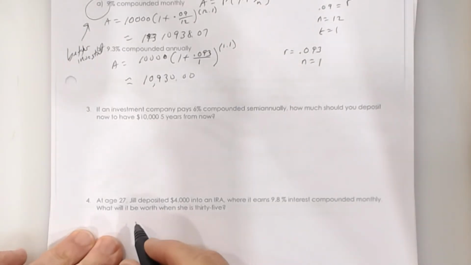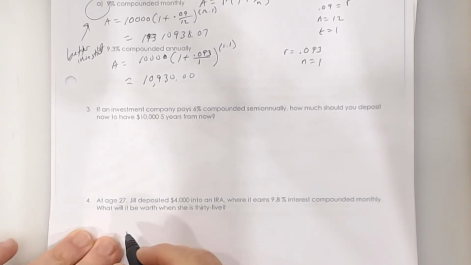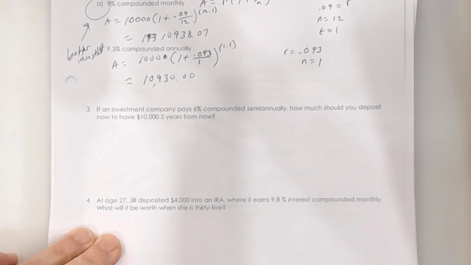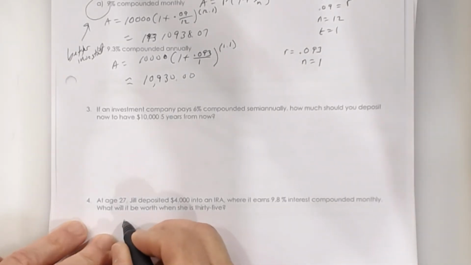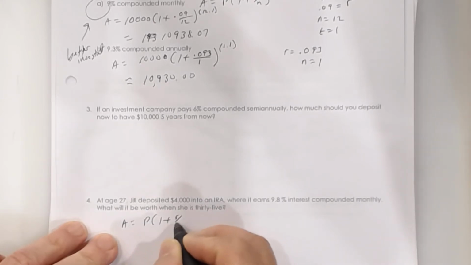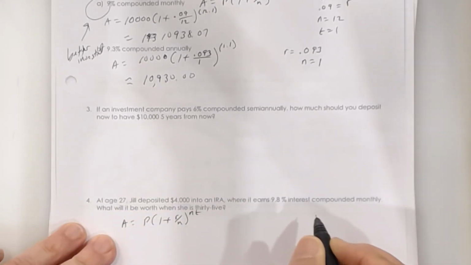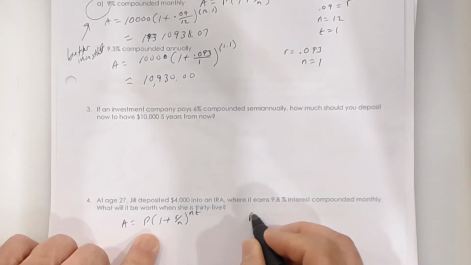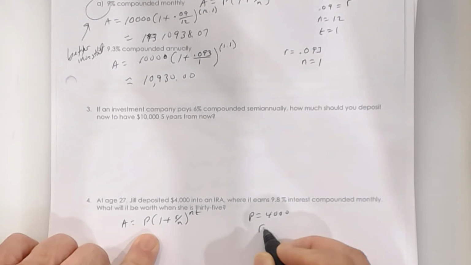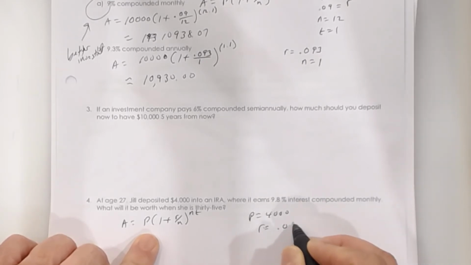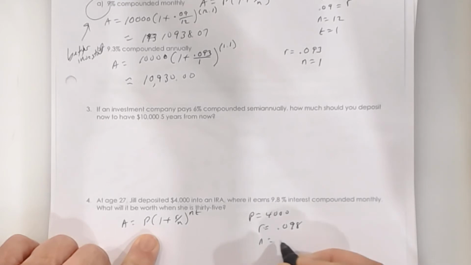No. You use PERT only if you see what words, guys? Continuously. Compounded continuously. I didn't see the word continuously at all. This does not. Compounded monthly. Must be 12. Okay? All right, so I'm going to use the formula A equals P times 1 plus R over N raised to the NT. What is my initial investment? 4,000. What is my rate? What is your N? What is N? 12. 12.